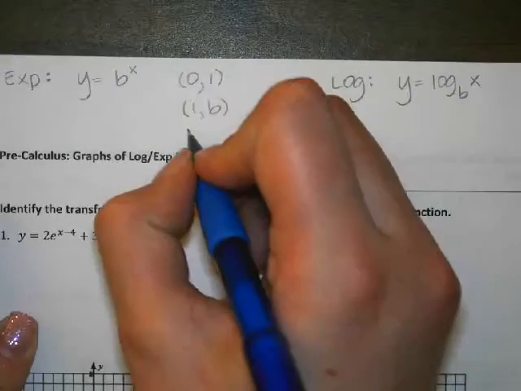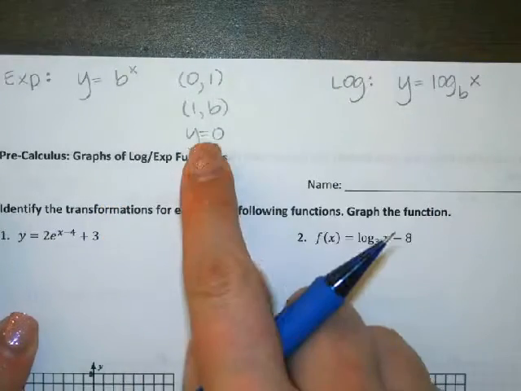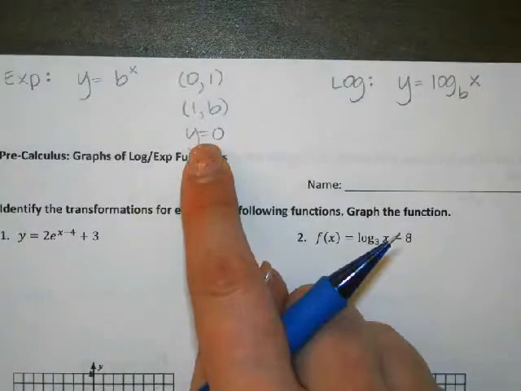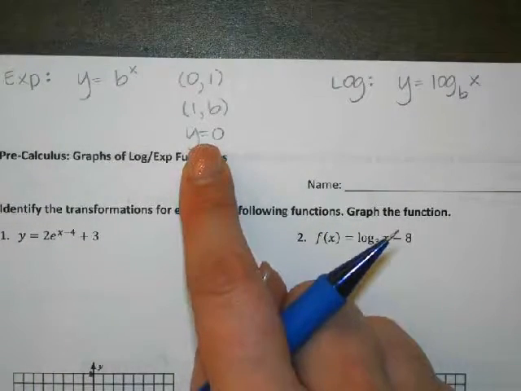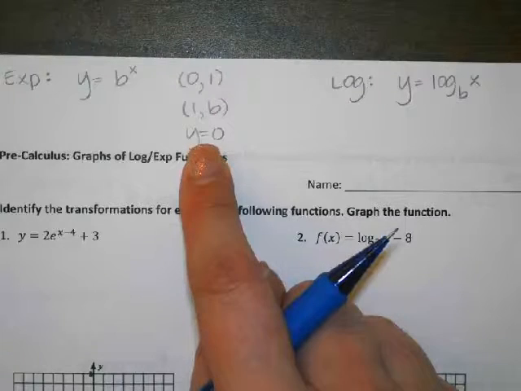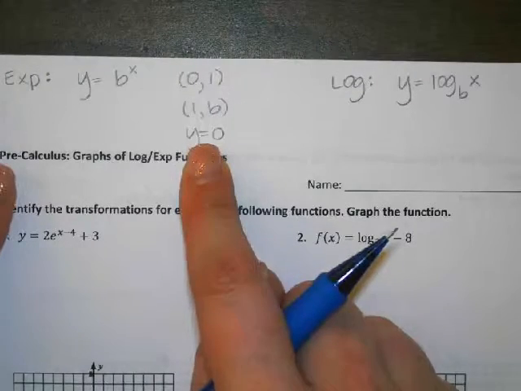And then third, for exponential graphs, we have a horizontal asymptote at y equals 0. And that horizontal asymptote can shift up or down. So whatever the shift is, if it goes up 7, if it goes down 2, whatever that shift is, that's going to be what your asymptote is, okay?